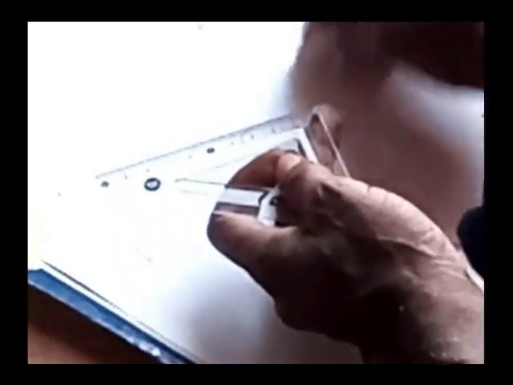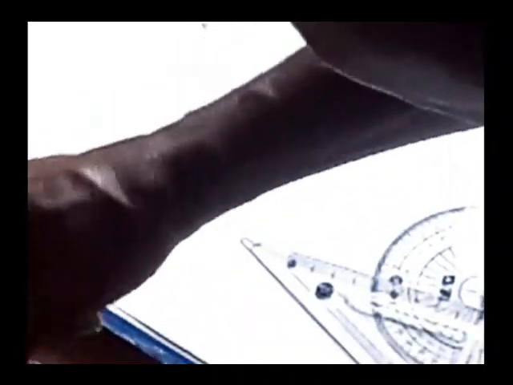This is the silver side of the mirror. Then you place pin P1 here, at the end of X is equal to 1.